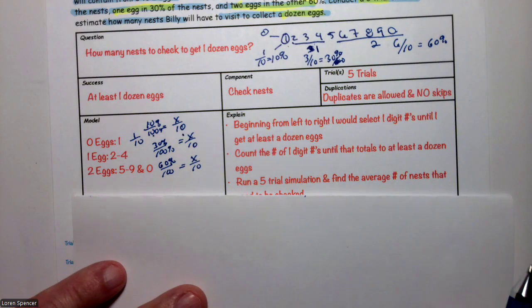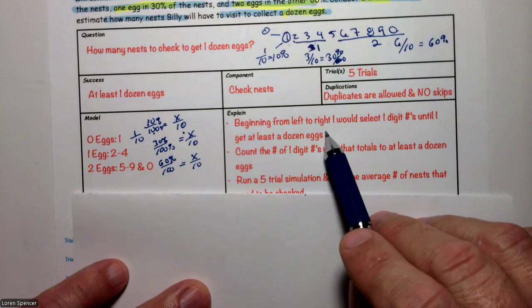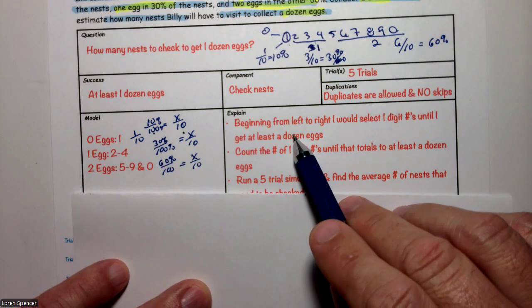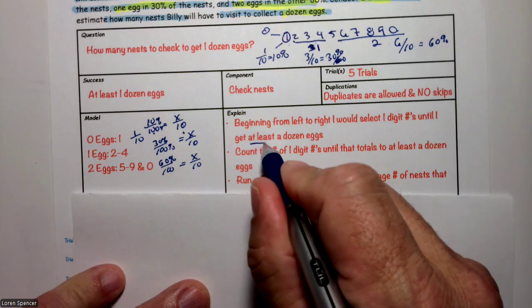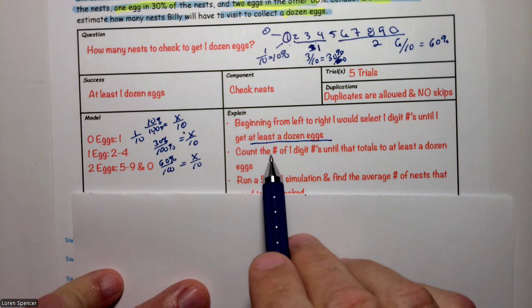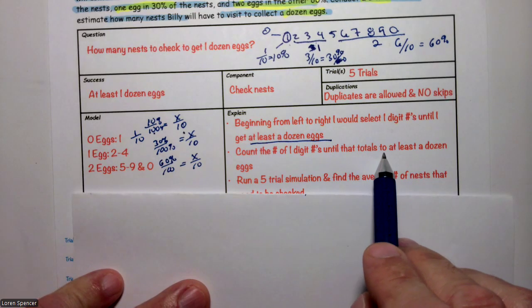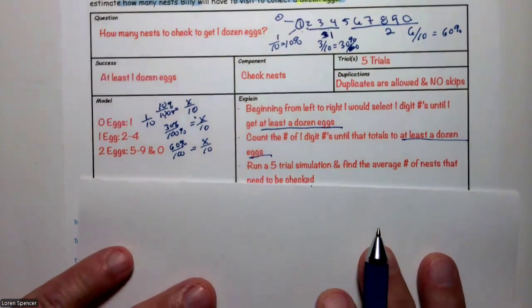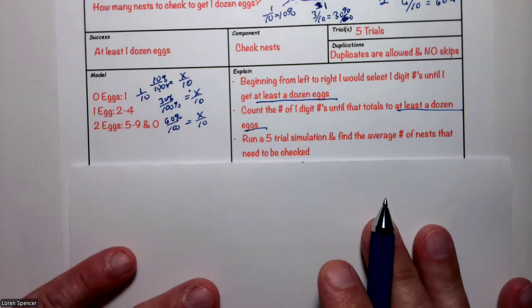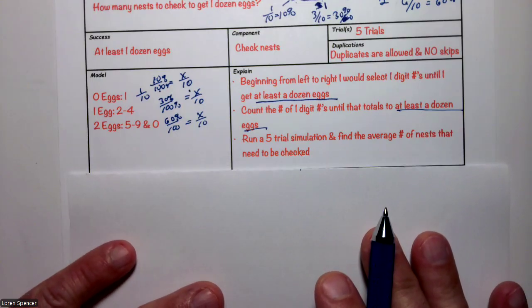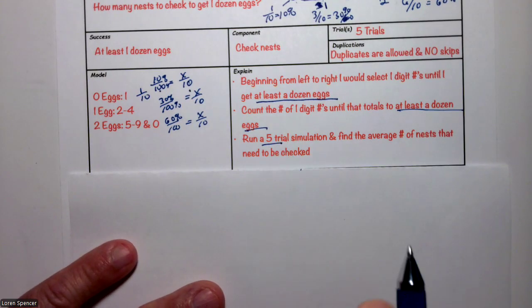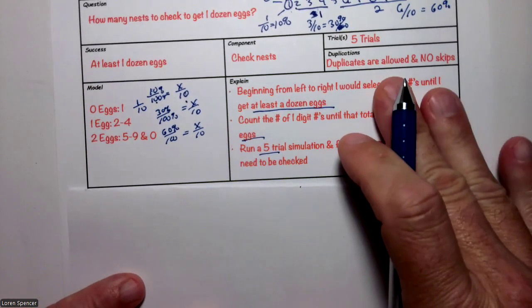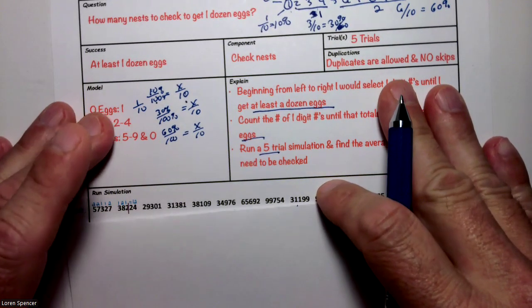All right. So we always begin from left to right. And I always select 1 digit numbers until I get at least a dozen eggs. Count the number of 1 digits until the total's at least a dozen eggs. Run a 5 trial simulation and find the average of the number of nests that need to be checked. So we're going to run 5 trials.